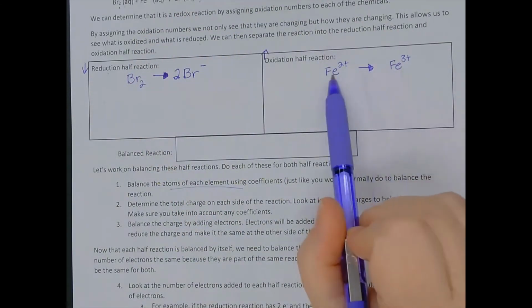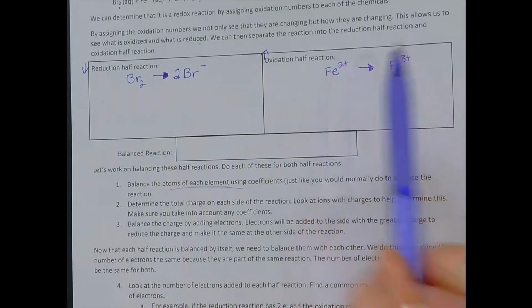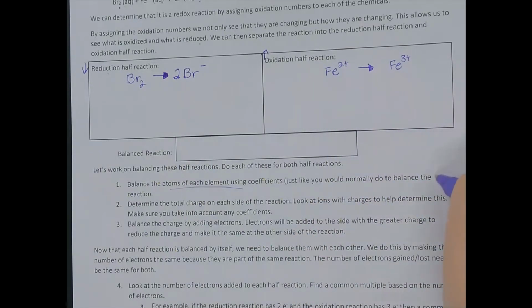We'd look at our iron on the other side. We've got 1 iron and 1 iron. That is already balanced. So that takes care of the first step. Next, we're going to determine the total charge on each side of the reaction. We're going to look at our ions with charges to help determine this, and make sure you take into account any coefficients.